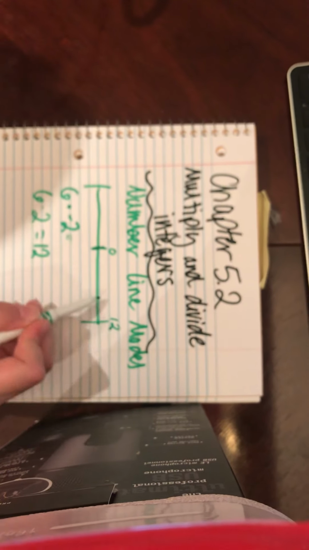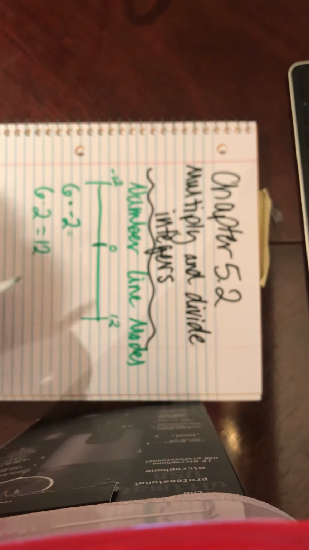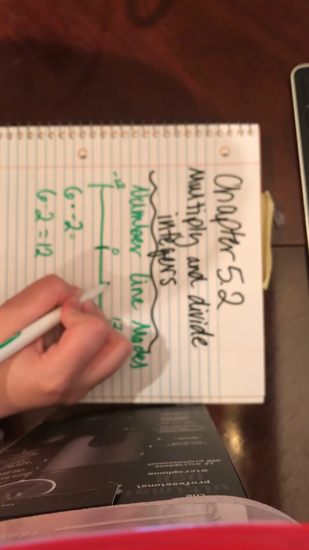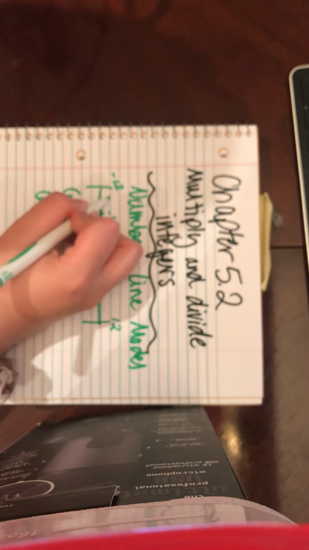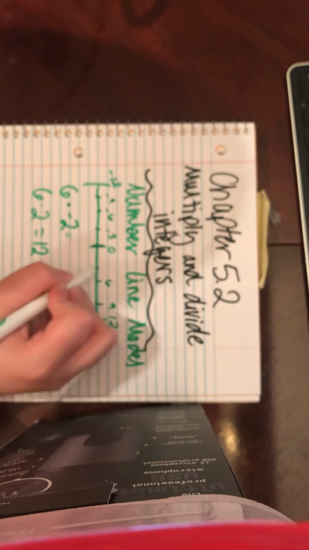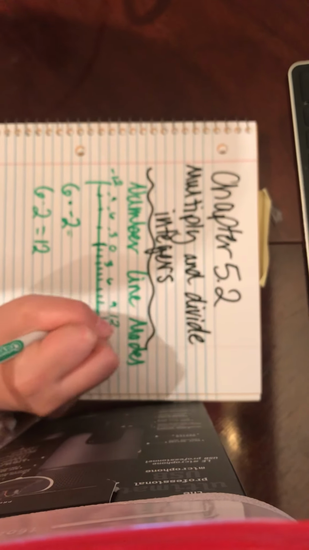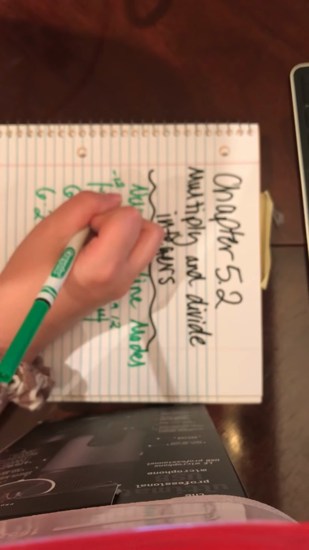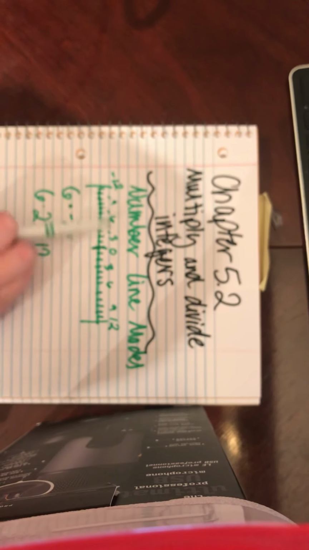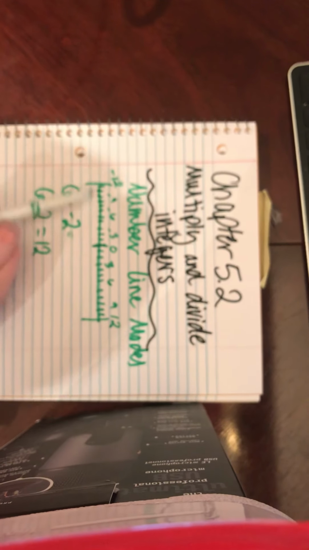So positive 12 is on the right side of the number line and negative 12 is on the left side. So I'm just going to go ahead and fill in my digits. And I just did a little shorthand to make it easier on myself. Obviously, I could draw in every single number, but it's just going to get a little bit messy. So I decided to go by 3s in this problem, which may or may not help me in the long run, but I'm going to go ahead and do that.